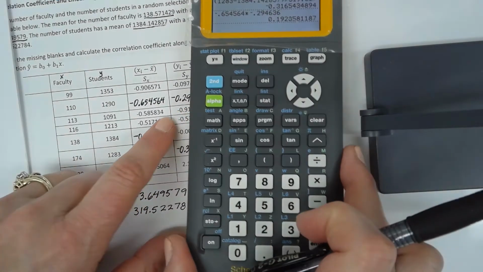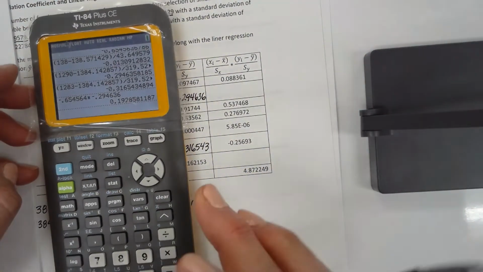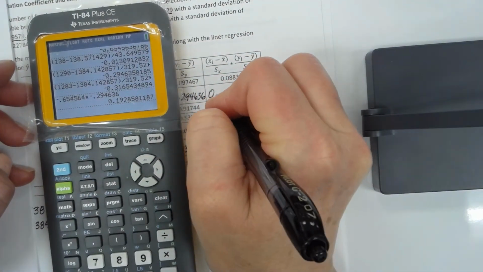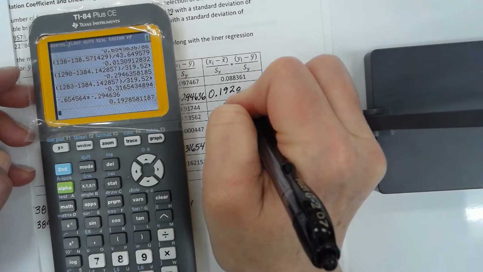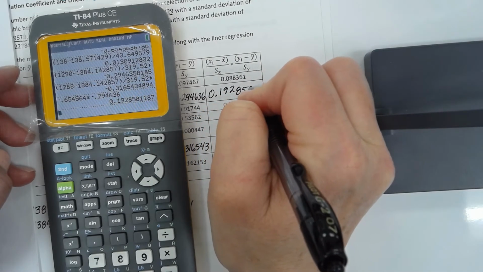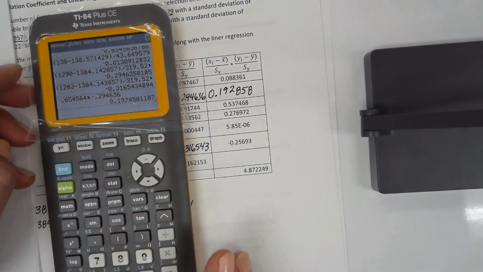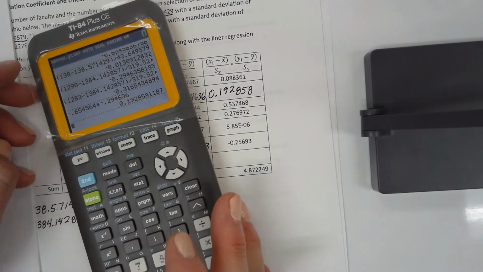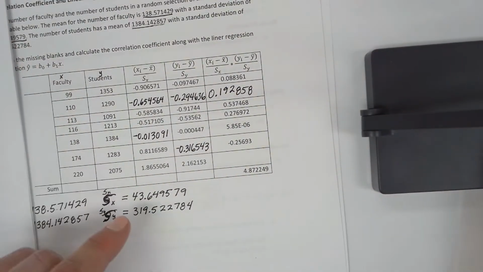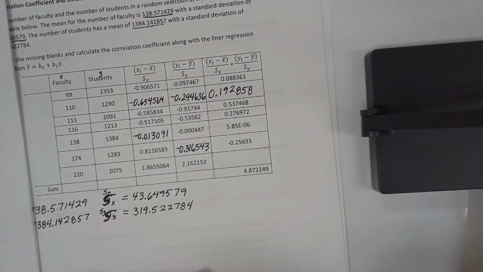Okay, so I got 0.192858. Is that what you got? Yes? Any problems with that? Any questions on that?